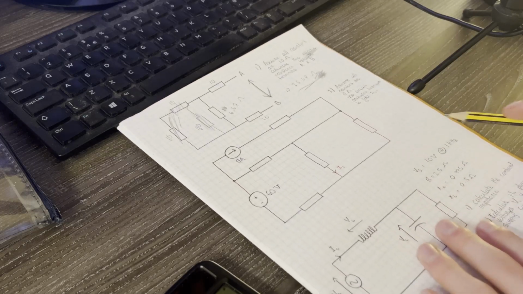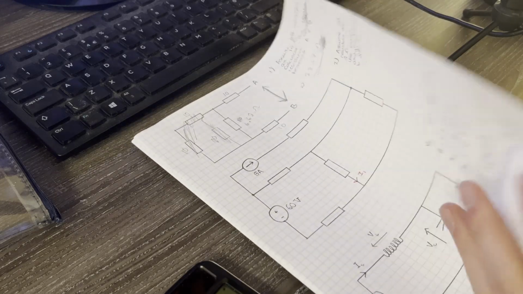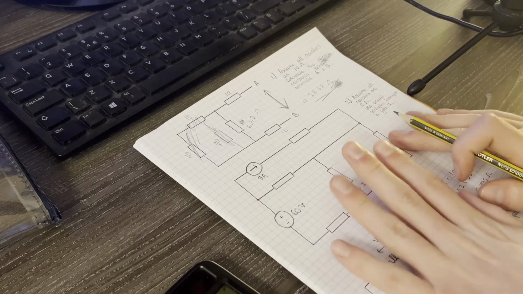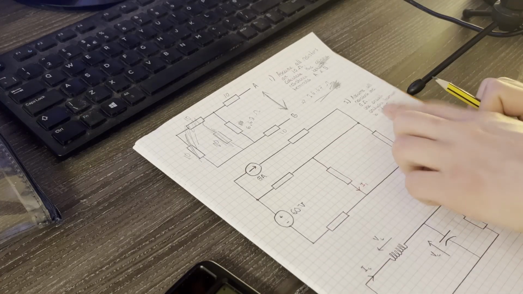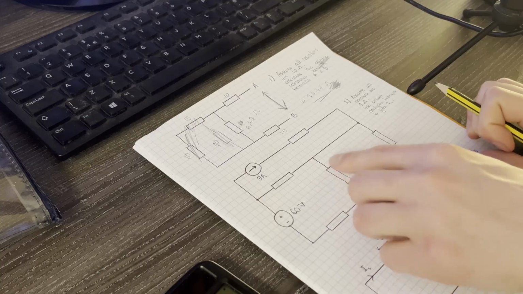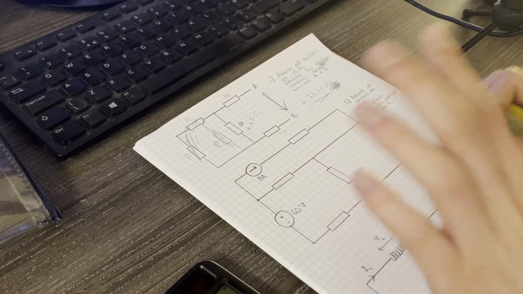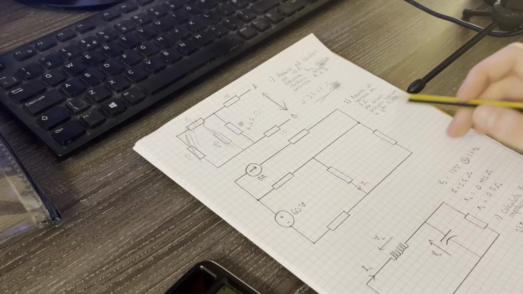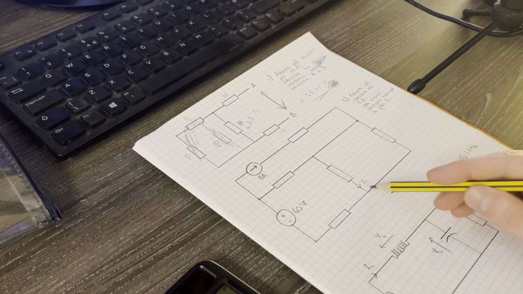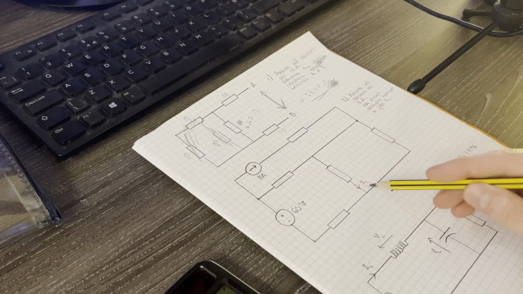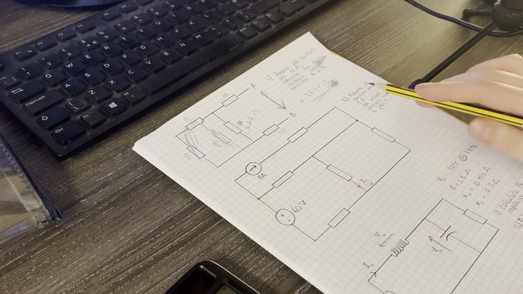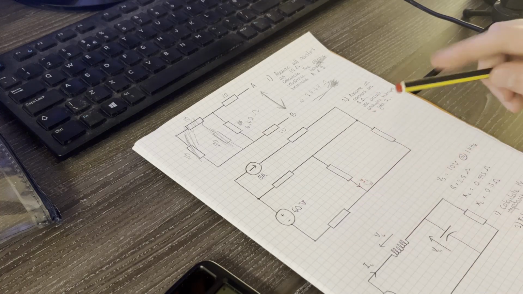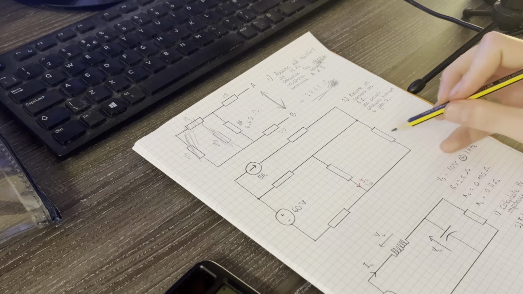Let's move on to this next question here. This next question uses mesh analysis, or nodal analysis if you prefer, to find the current I1 through this resistor. This time we're assuming all resistors are 5.